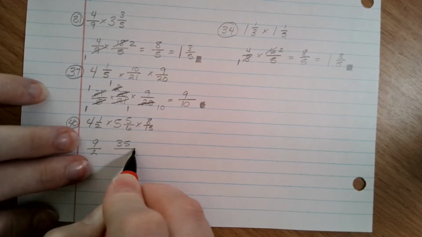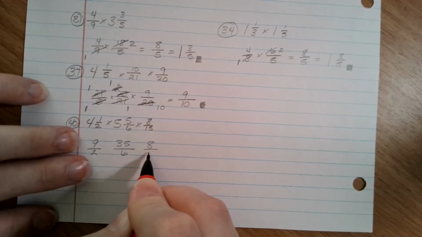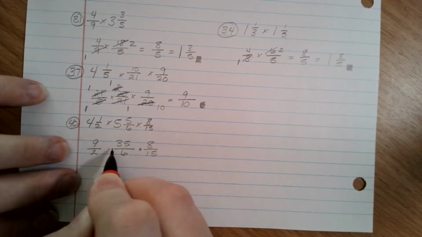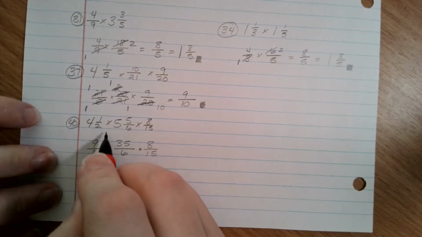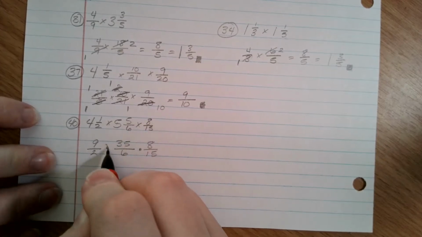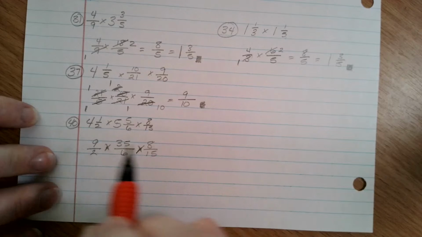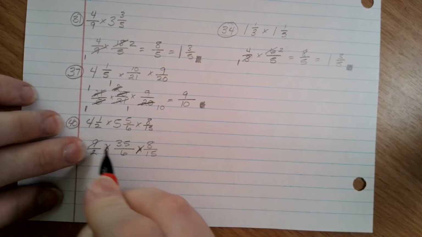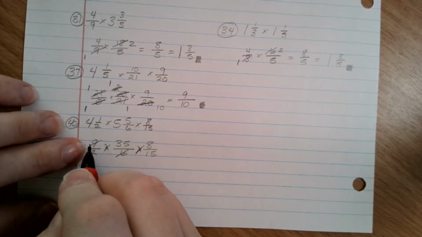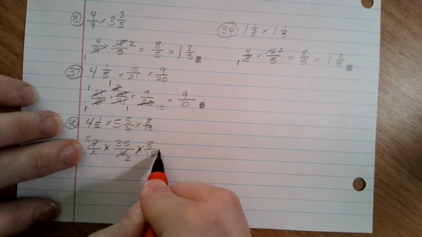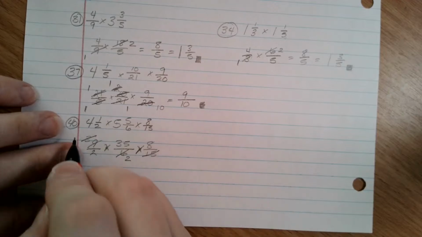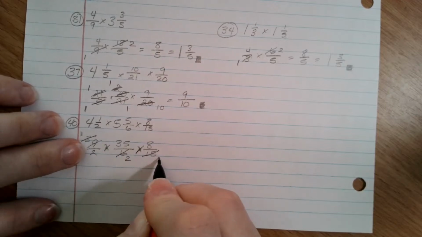35 over 6 and 8/15. So, as we can rewrite, it was just easier. 9 and 6 both have a 3 in common. So that's a 3 and a 2. And this 3 and the 15 have that in common. So 1 and 5.